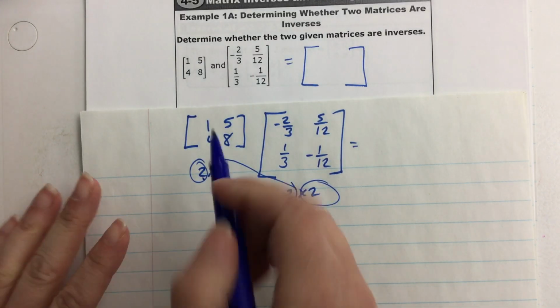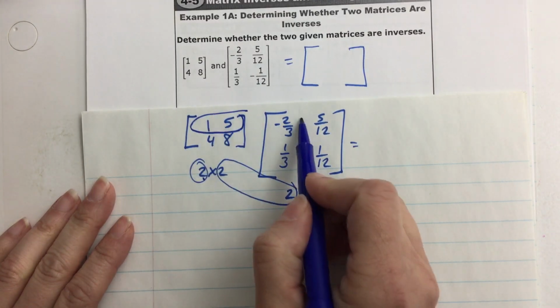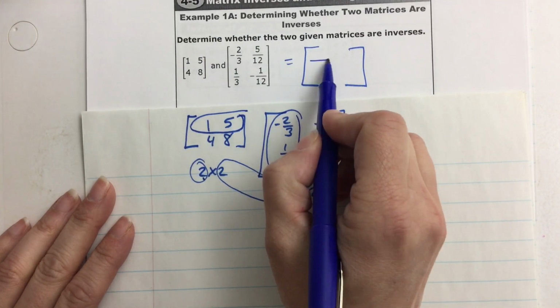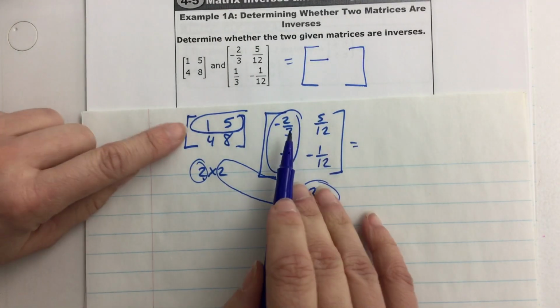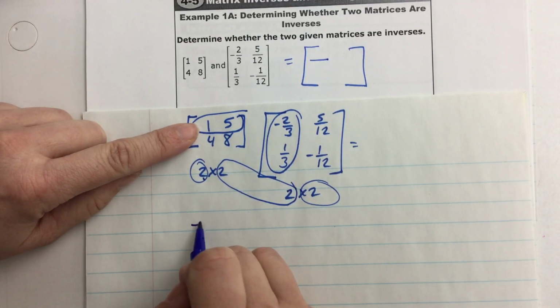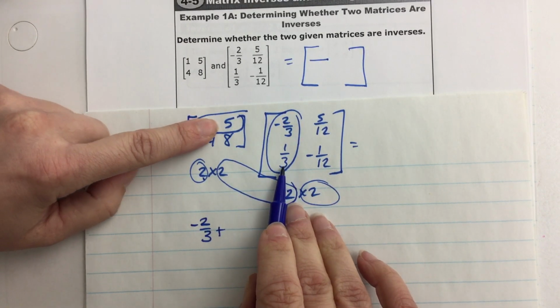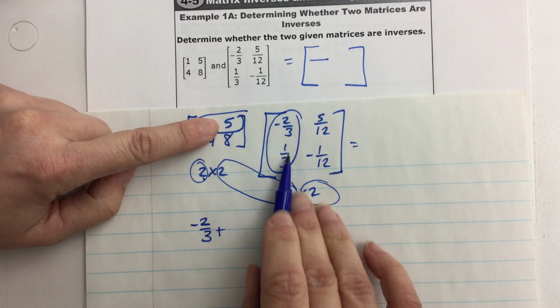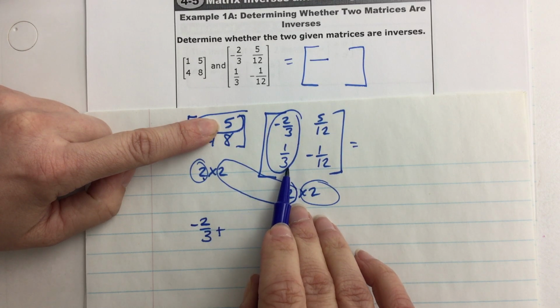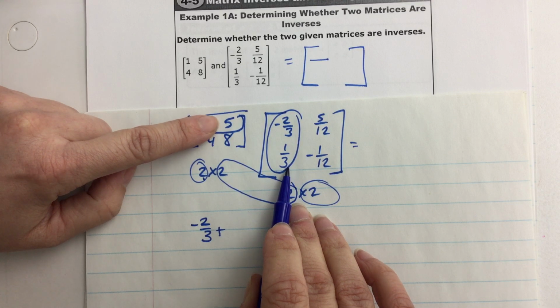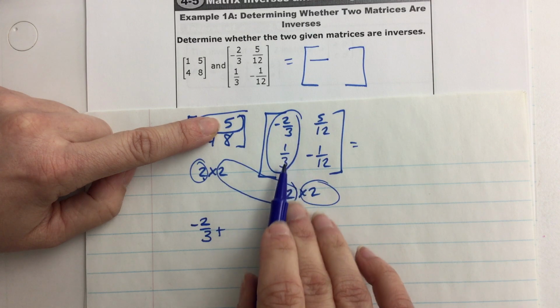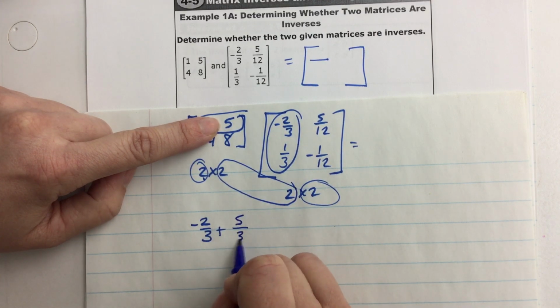Now when I multiply matrices, the top row by the first column is going to get me that first row, first column number. So 1 times -2/3 is -2/3 plus, shift it over, shift it down. Now when I take 5 times 1/3, remember when you multiply fractions, it's top times top, bottom times bottom. 5 is the same thing as 5/1. So if I have 5/1 times 1/3, I would have 5/3.